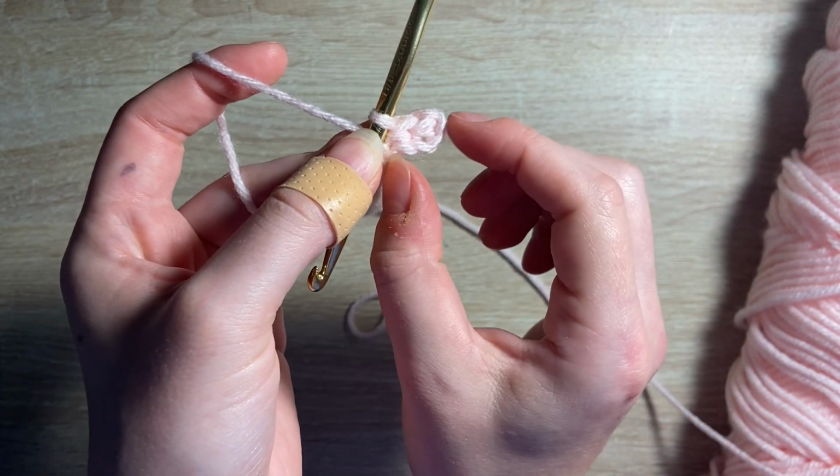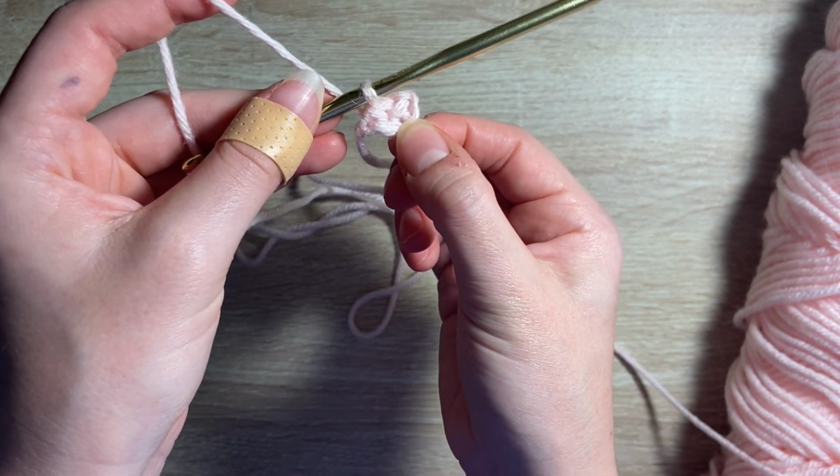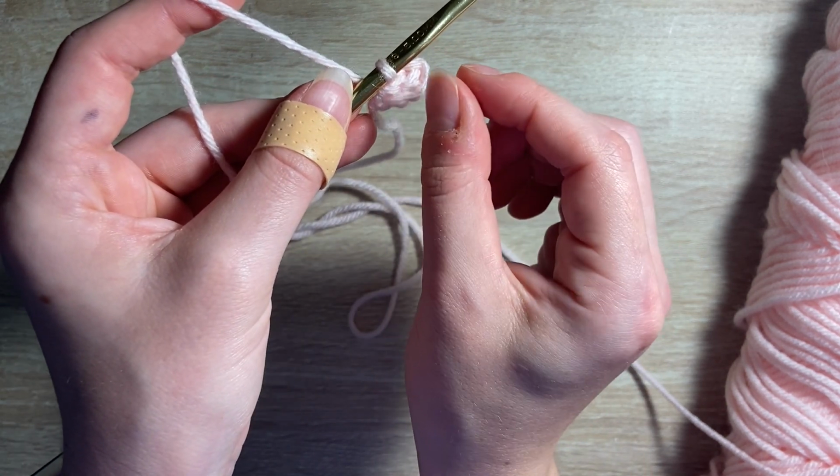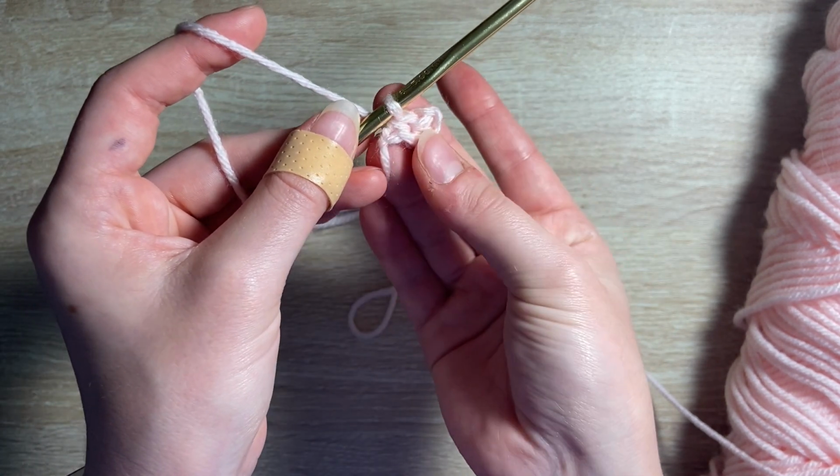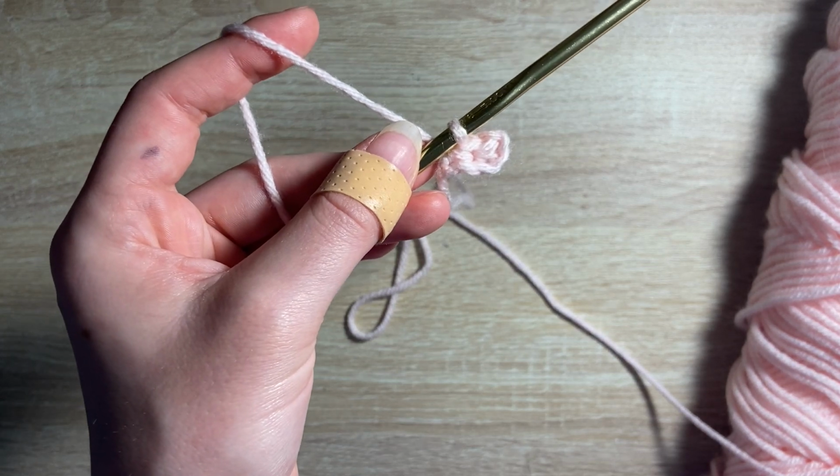You can tell that it shortened in length. If I pull my hook up right here, it went from being this long to now being this long at the top. And that is how you do a single crochet decrease.